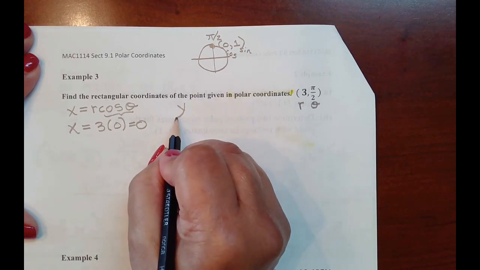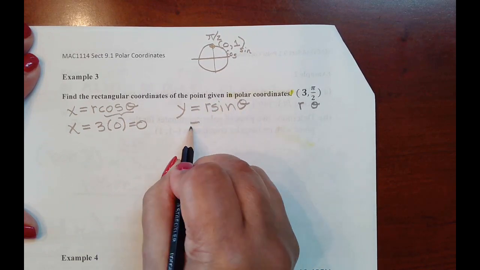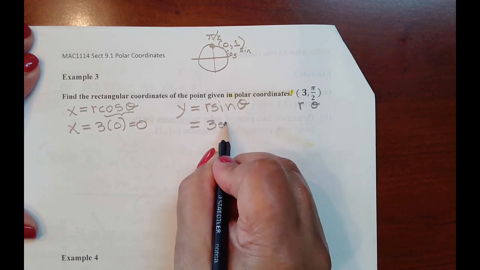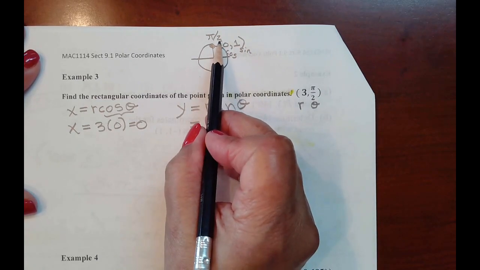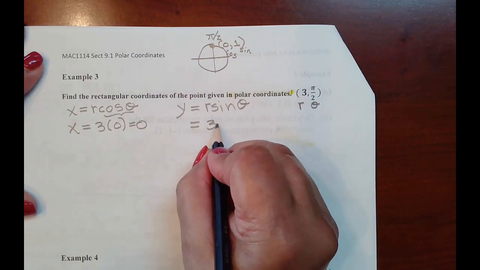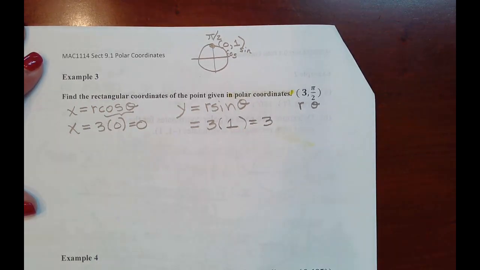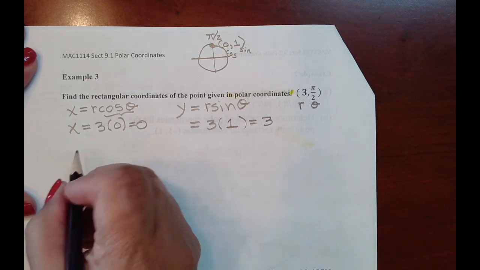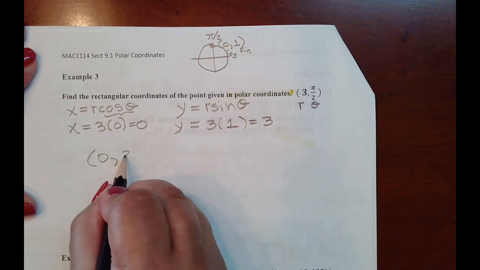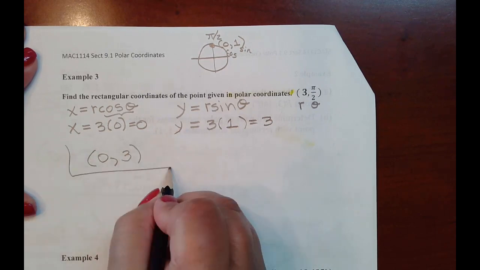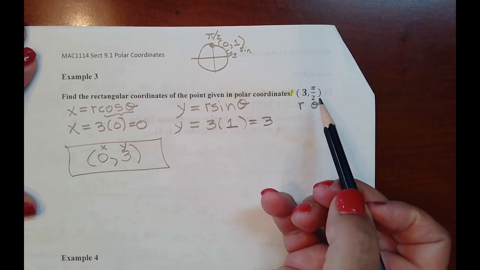And then y would be the formula R sine theta. So that would be 3 times the sine value right here at pi over 2, which would be 1. Okay, so the x value was 0 and the y value was 3. This is x and y, whereas this one was R and theta.